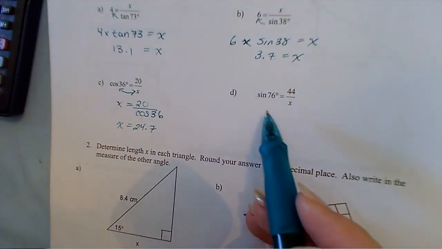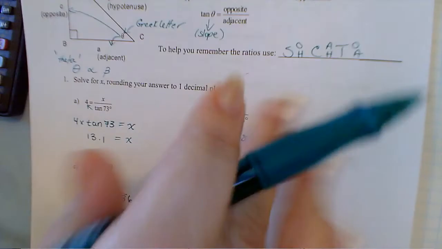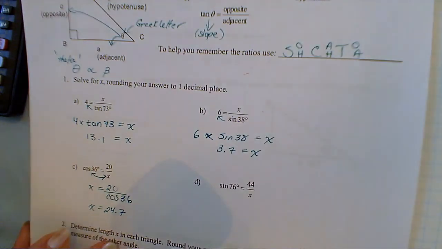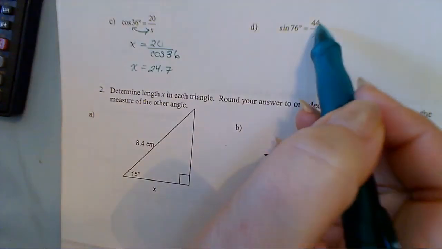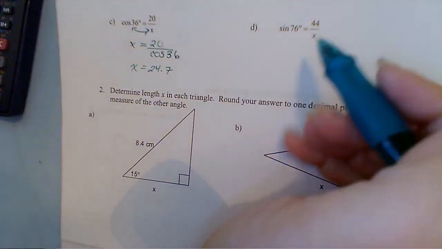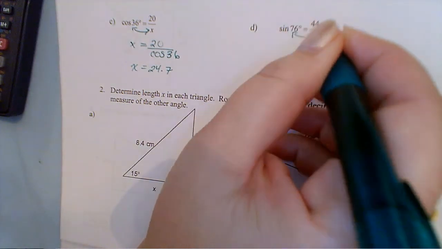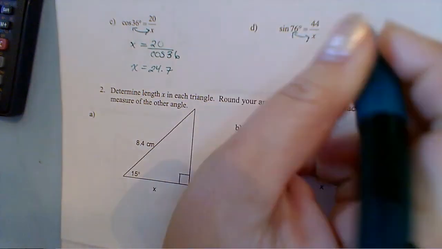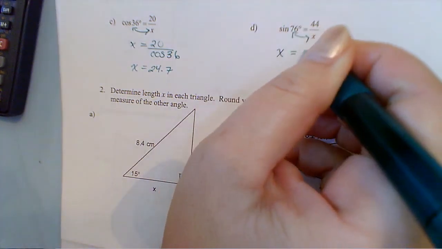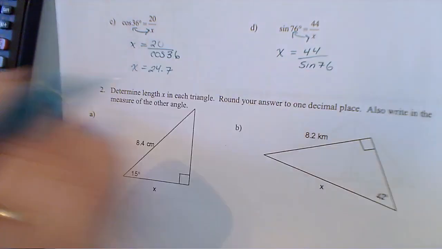Same thing here for the sine question. We're missing the bottom number, and sine, as you know, is opposite over hypotenuse. So the bottom number is the hypotenuse number. So this should be a bigger number than 44 when we're done with it. Whatever it is, it has to be bigger than 44. So how do we find it? Well, you bring up the x because we don't like them in the bottom. You kick out the sine 76 and put them underneath. The 44 doesn't move. So x moves to the other side. 44 stays. Sine 76 moves underneath.